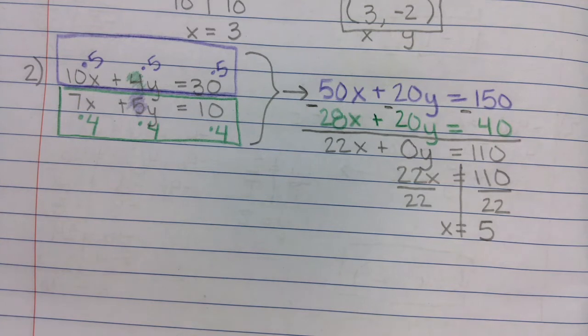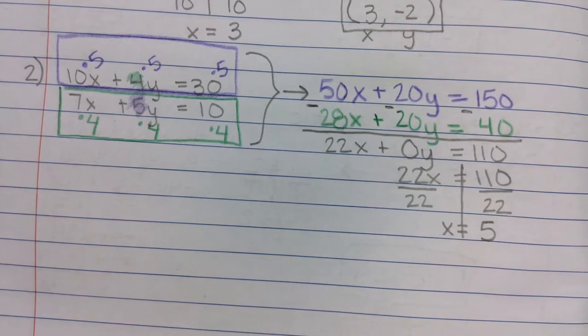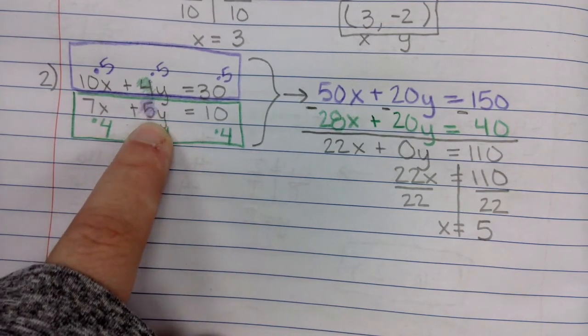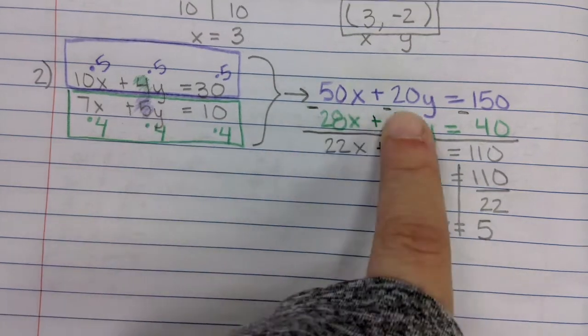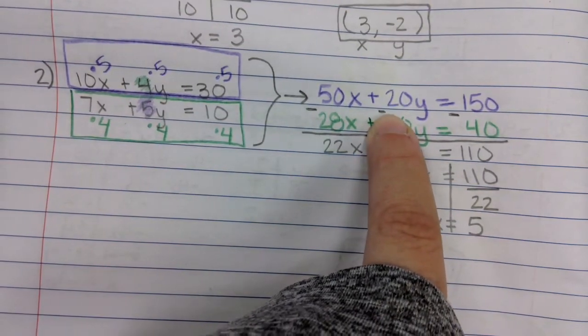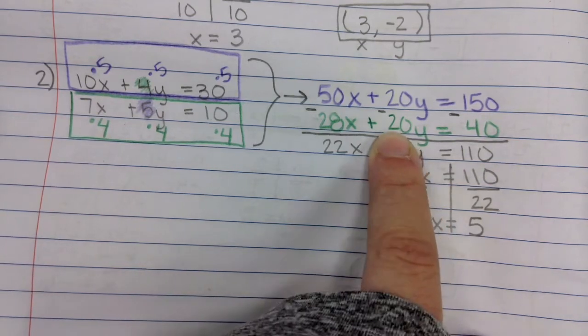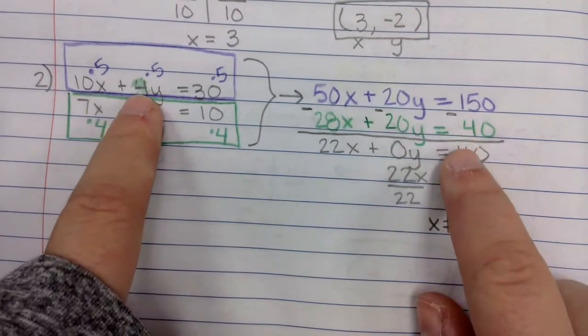Or we can pick one of these new ones that we made, the 50x plus 20y equals 150, or the 28x plus 20y equals 40. Which one of those do you want to use? Top? Of the old one or of the new one? The new one? Yeah? Let's do it.